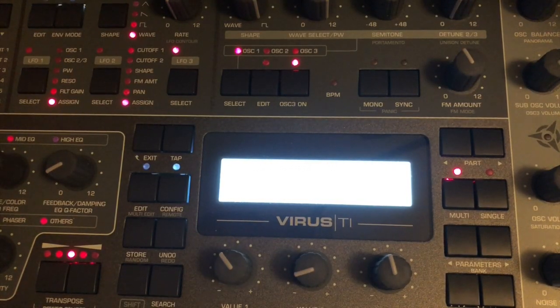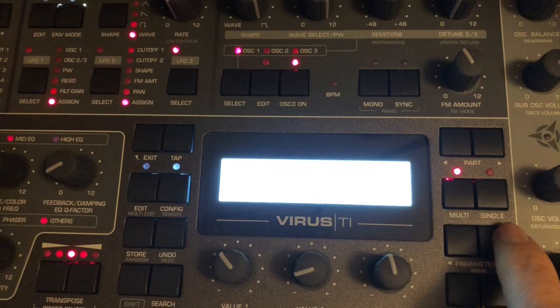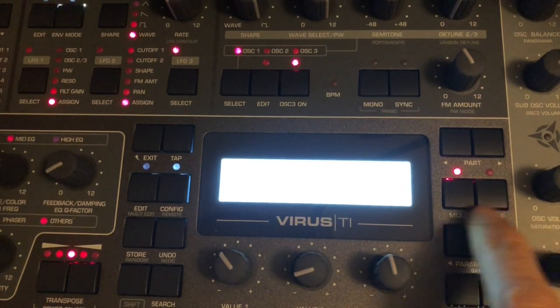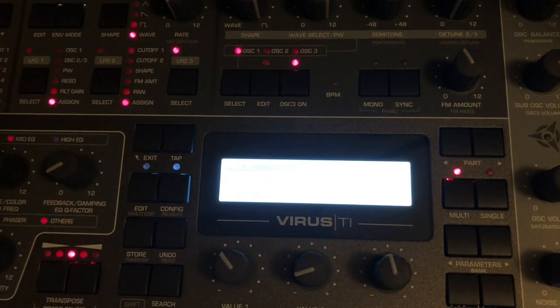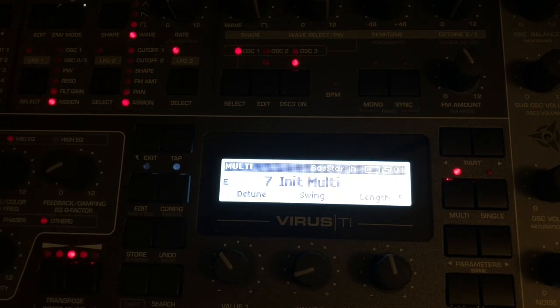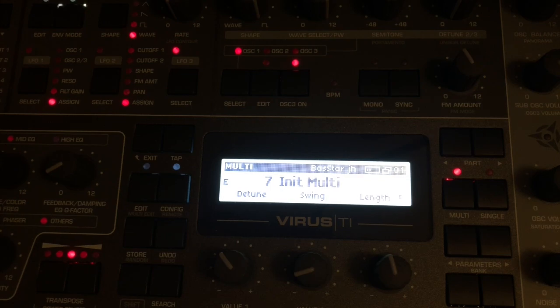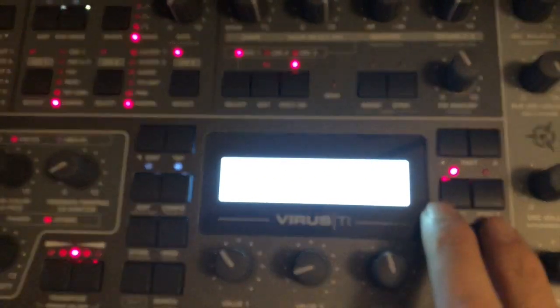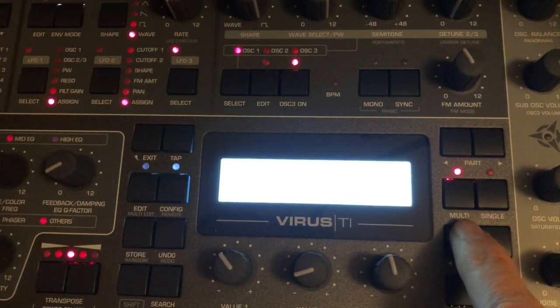Over here on the Virus, as you're probably aware, you can have the Virus in single mode or multi mode. Whichever one you've selected shows at the top left of the display. What I'm going to do is put it into sequencer mode, which means pressing these two keys together.